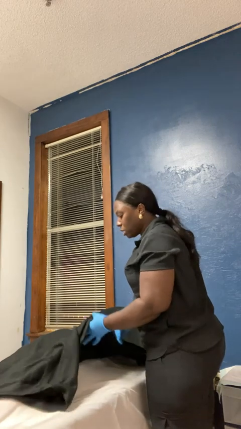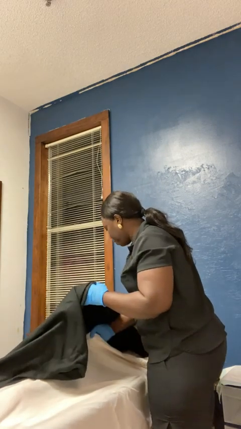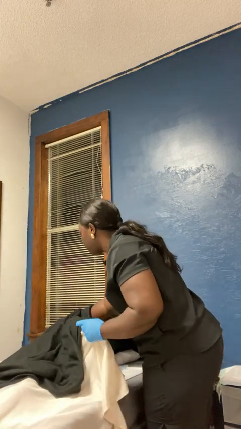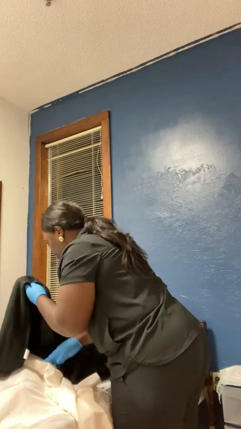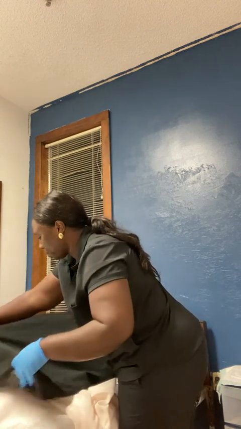So now that I have her privacy blanket on, I'm going to pull this top sheet down to assist her onto the bedpan. I'm going to pull your sheet down, Mrs. Smith. And part of the indirect care is making sure I let the patient know what I'm doing at all times. Okay, Mrs. Smith, I'm going to assist you to turn on your side.